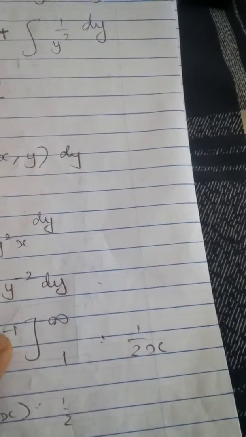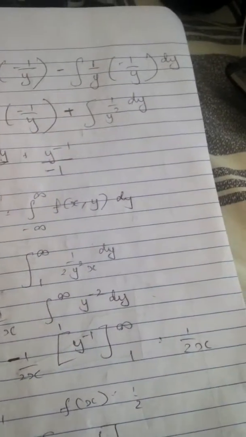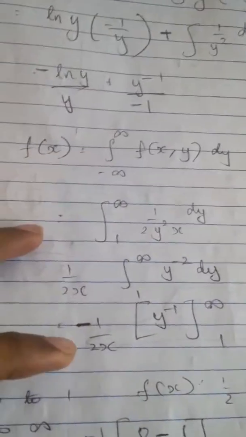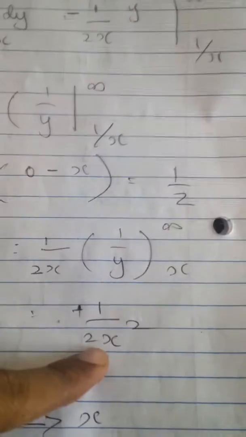Integrating y over the range 1 to infinity, we get 1 by 2x, and this is not the case, so I guess I did something wrong there. So I again evaluated 1 by y over the interval infinity to 1 by x. I think this is for the range 0 to 1, and this is for the range 1 to infinity, which is separate, and so when we calculate for that, it's 1 by 2x square.